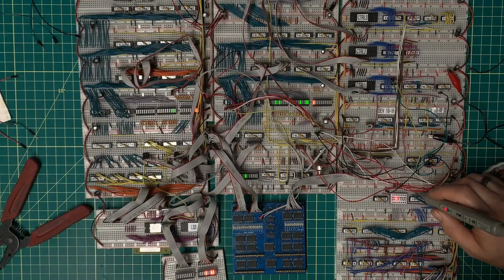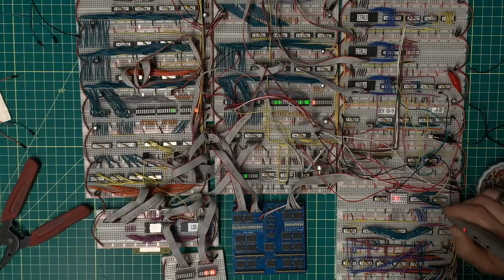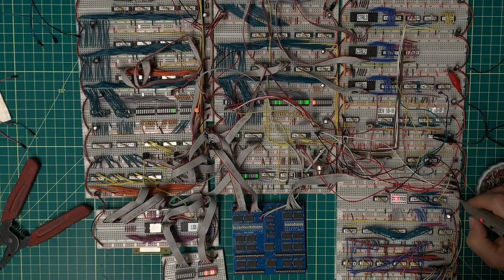Try to reverse these. So this one goes to here, so that should be high. Low, high, low. That should be 2. So 0, 1, 2.